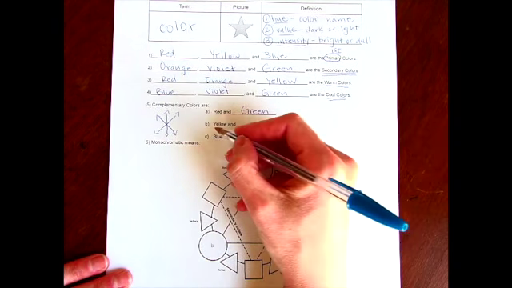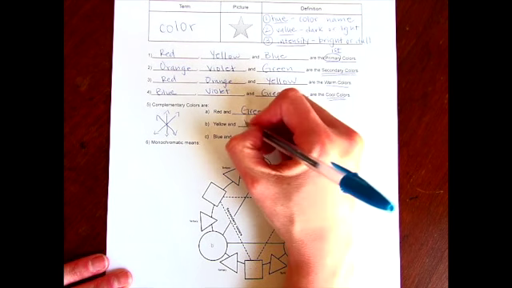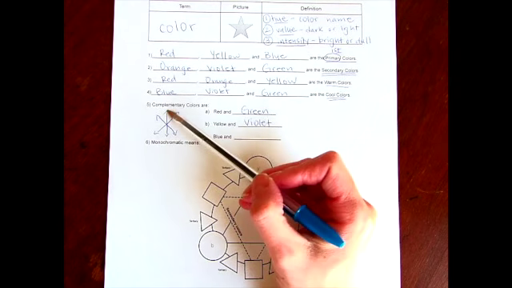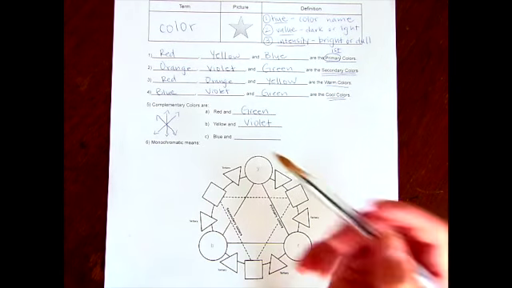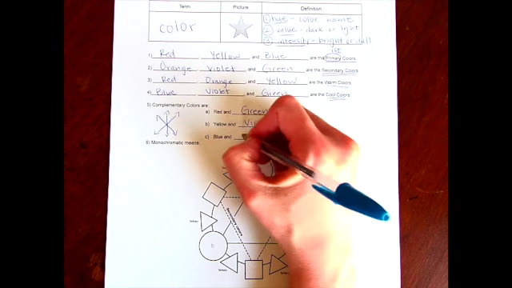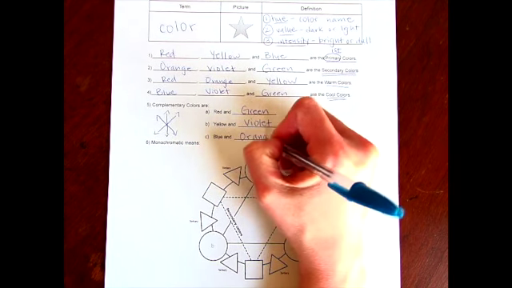Okay, so yellow, if I mix red and blue, I'm going to get violet. So its complementary color is violet, and violet is across from yellow on the color wheel. And then blue, what is its complement? Well, if I mix red and yellow, I'm going to get orange. So those are complementary colors.